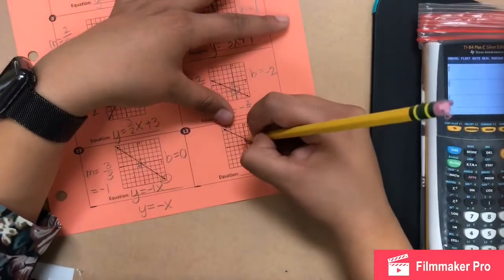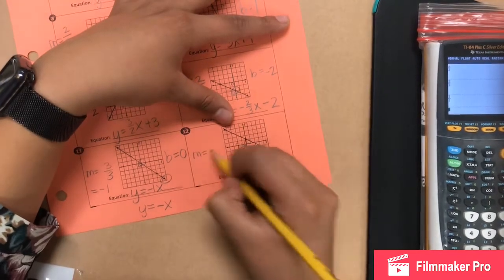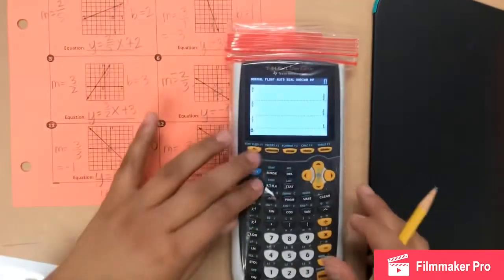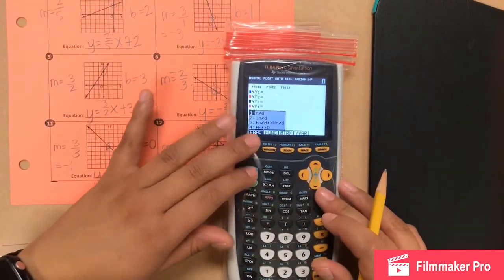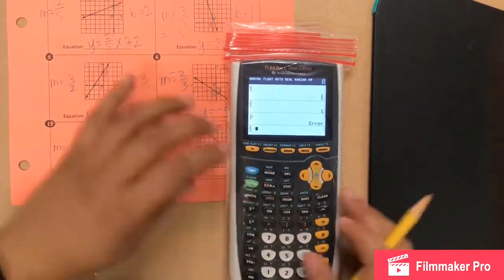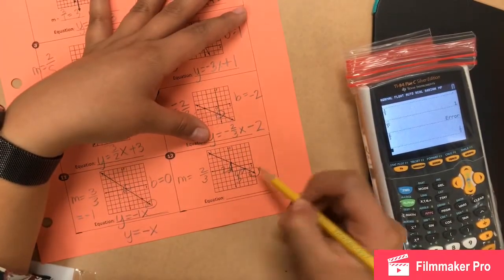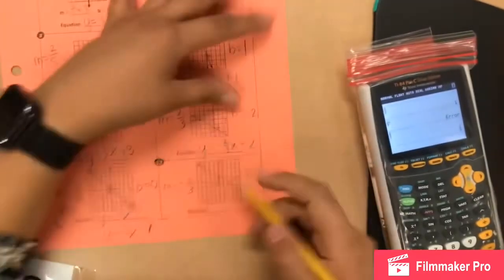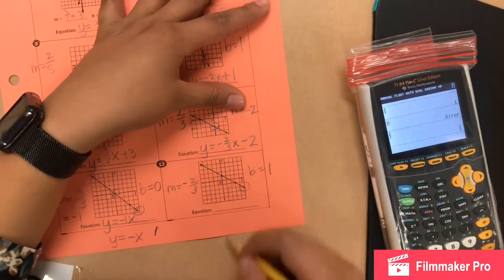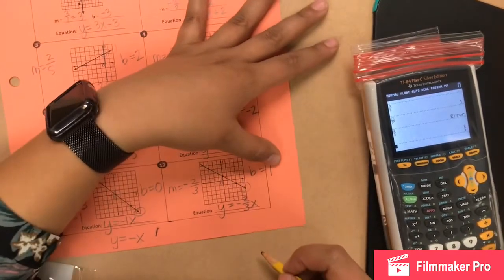Number 12, we find our slope first. 1, 2, 1, 2, 3. My slope is rise over run, so 2 over 3. When I type in 2 over 3, it does not simplify. It stays 2 over 3, but the direction of this line tells me it goes down, so it's negative. The y-intercept is where it crosses the y-axis. And since this is 0, this is 1. So y equals the slope, negative 2/3 x. And since the y-intercept is positive 1, I put plus 1.